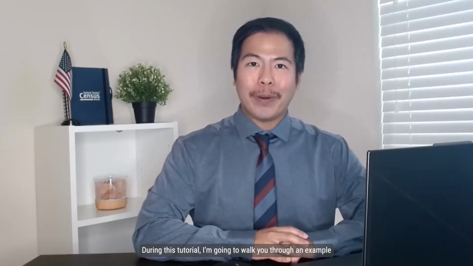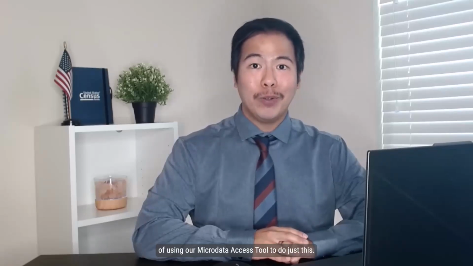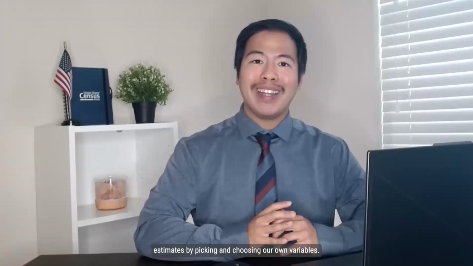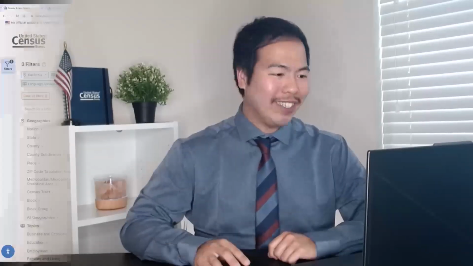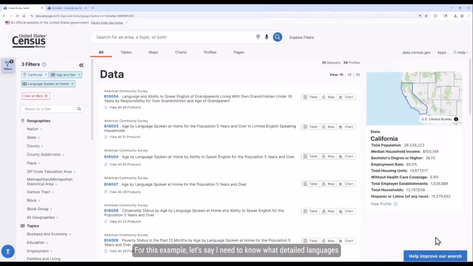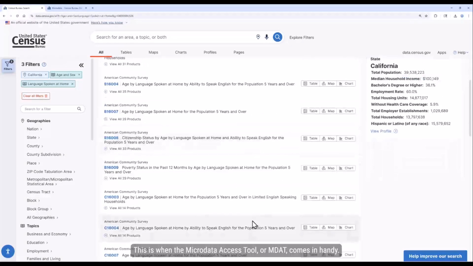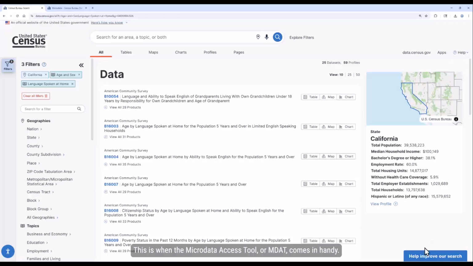During this tutorial, I'm going to walk you through an example of using our Microdata Access tool to do just this. We'll create custom estimates by picking and choosing our own variables. For this example, let's say I need to know what detailed languages are spoken at home in California by sex. On data.census.gov, the language spoken at home filter doesn't return a pre-tabulated table that crosses detailed language by sex. This is when a Microdata Access tool, or MDAT, comes in handy.